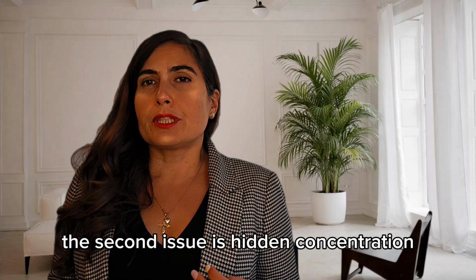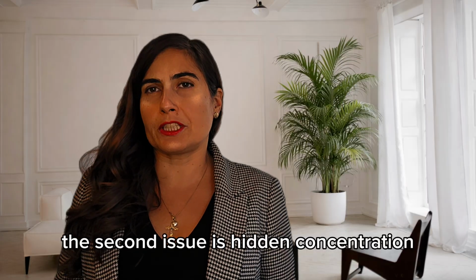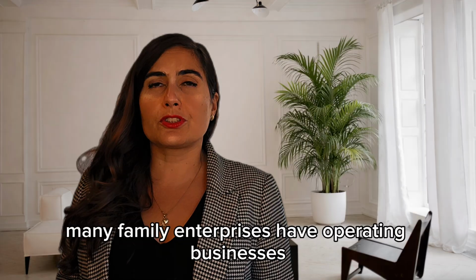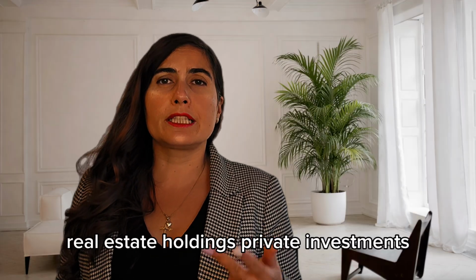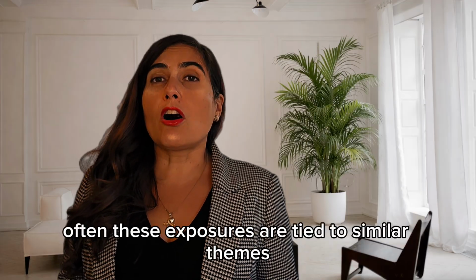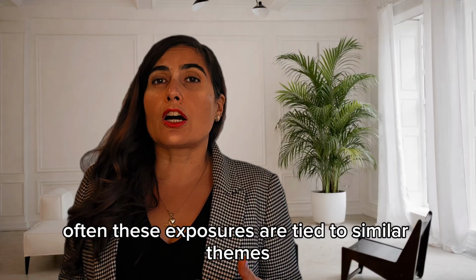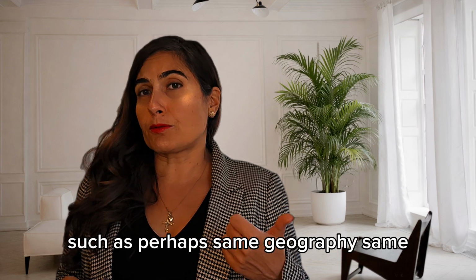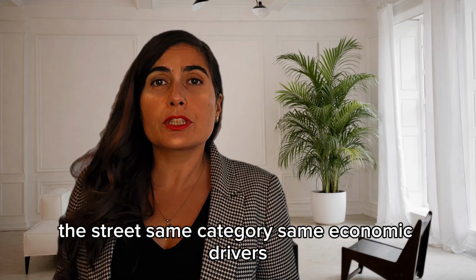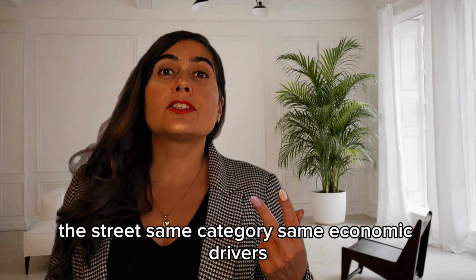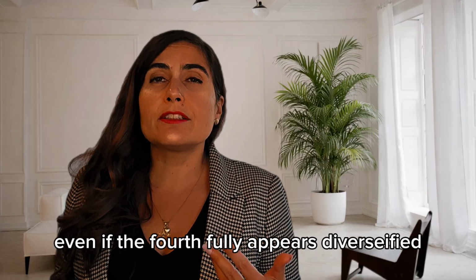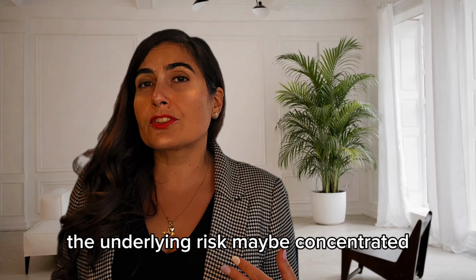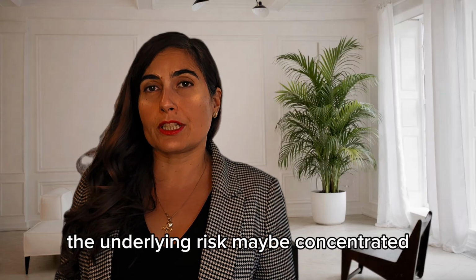The second issue is hidden concentration. Many family enterprises have operating businesses, real estate holdings, private investments. Often, these exposures are tied to similar themes such as perhaps same geography, same industry, same category, same economic drivers. So even if the portfolio appears diversified, the underlying risk may be concentrated.